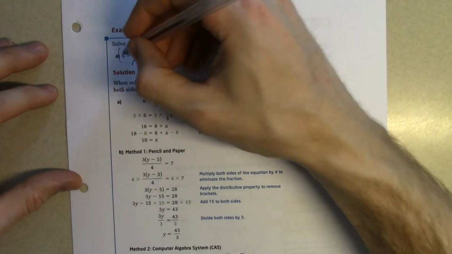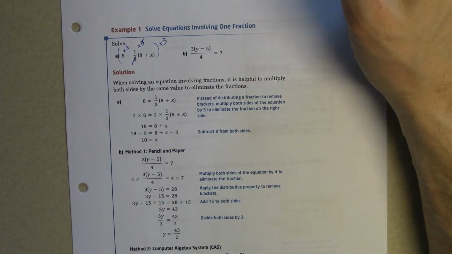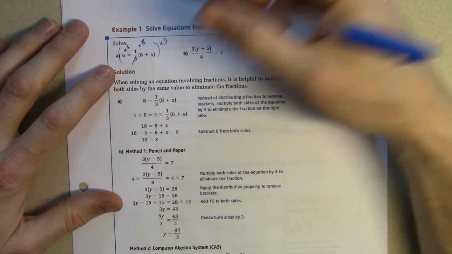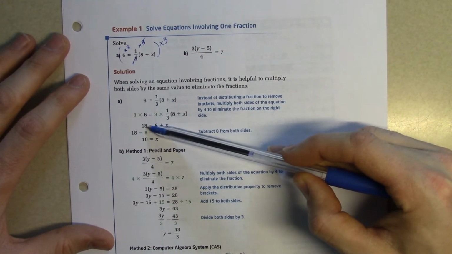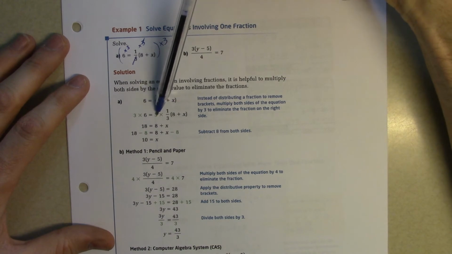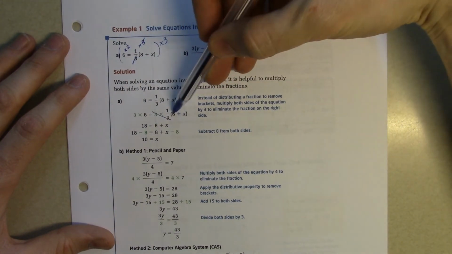But whatever I do to the right-hand side, I have to do to the left-hand side to keep the equality. So I have to multiply 6 by 3. The 6 down here times 3 becomes 18. And this 3 times 1/3 becomes 1. So these go away, and you're left with 8 plus x. Do you see that?